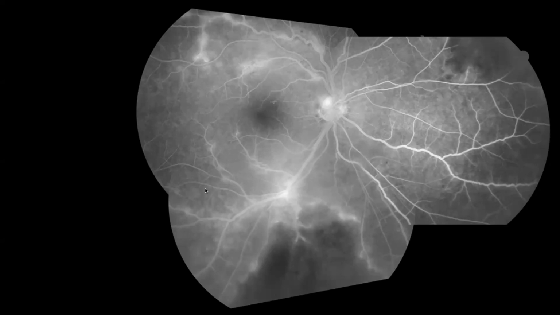But if you trace the vein, suddenly there is fuzziness along the vein. It's more obvious in the periphery. So this is an artery, this is a vein. As you can see, most of the fuzziness or leakage is on the vein, right? So this is a phlebitis.